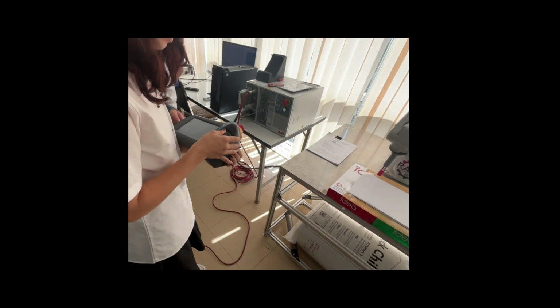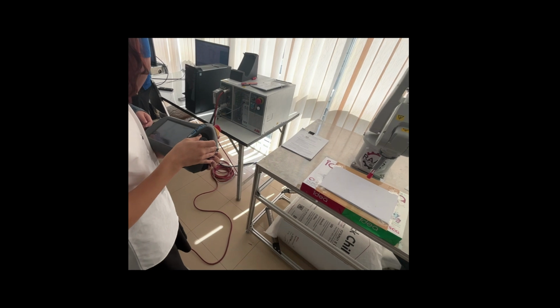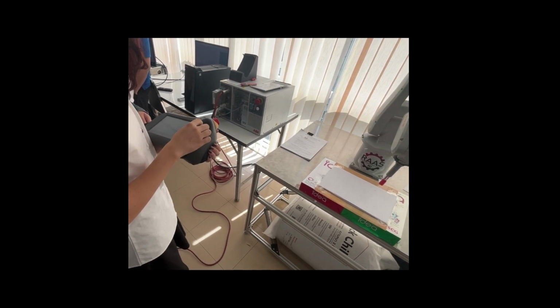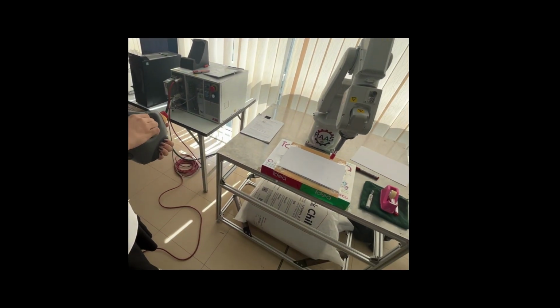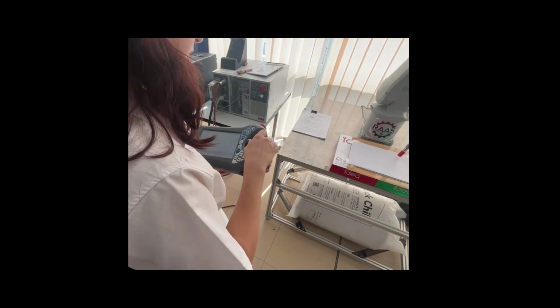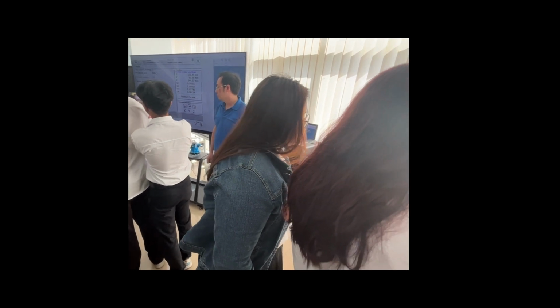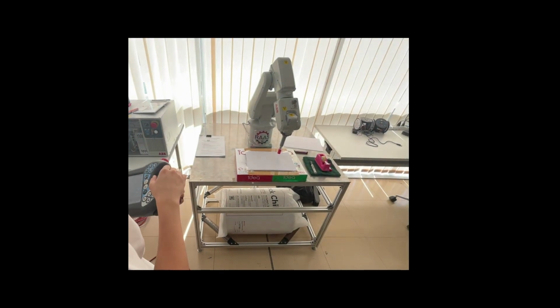Common types of industrial robots encompass articulated robots, Cartesian robots, SCARA robots, and parallel robots. Articulated robots, especially 6-axis configurations, are prevalent in industrial applications owing to their extensive degrees of freedom.